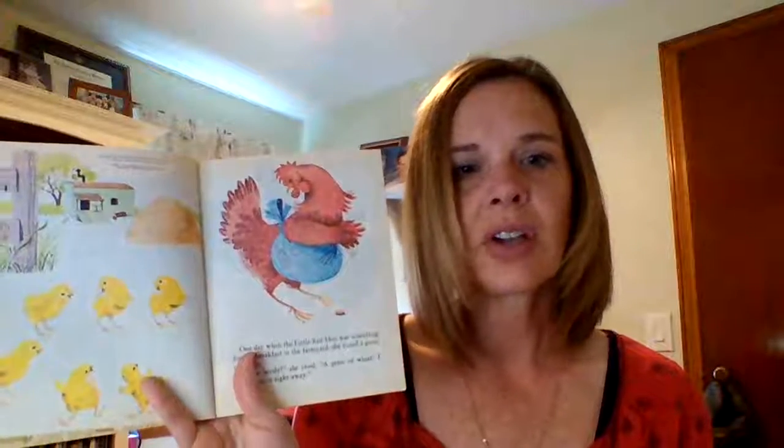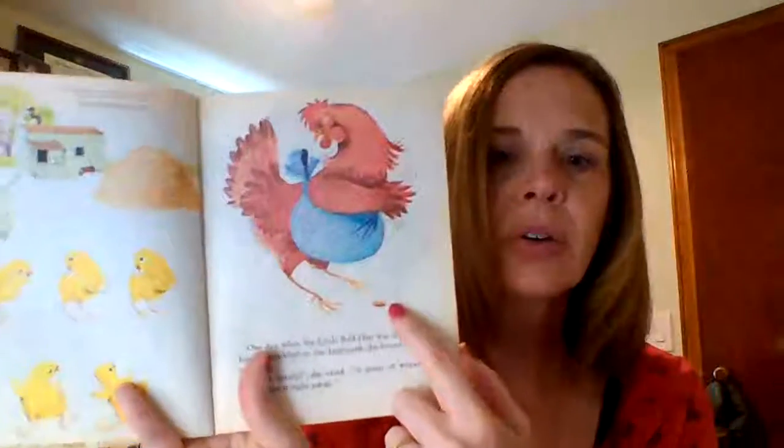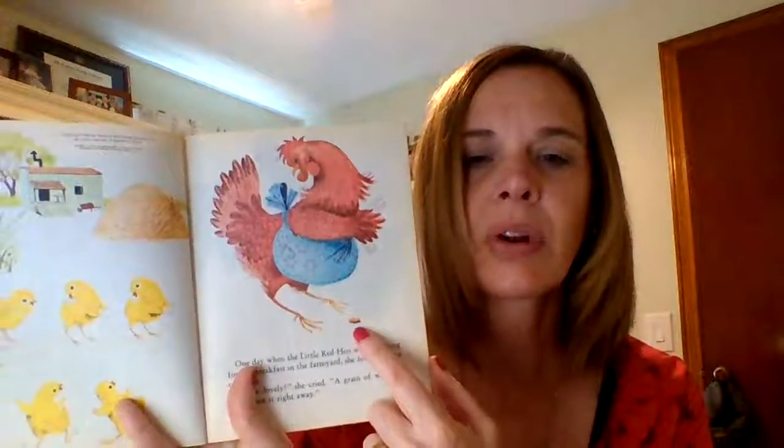One day, when the Little Red Hen was scratching for her breakfast in the farmyard, she found a grain of wheat. "How lovely," she cried, "a grain of wheat. I shall plant it right away." So she's outside looking for food for herself and for her babies. She found a tiny little grain of wheat, and a grain is another word for like a seed. So she's going to plant it.